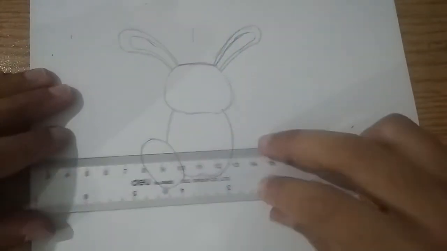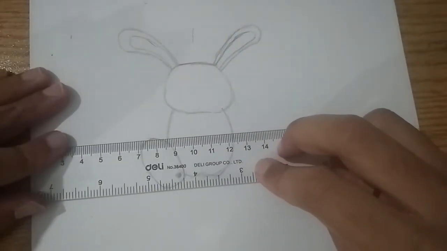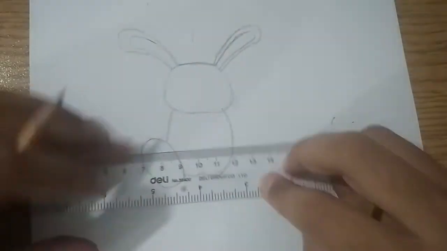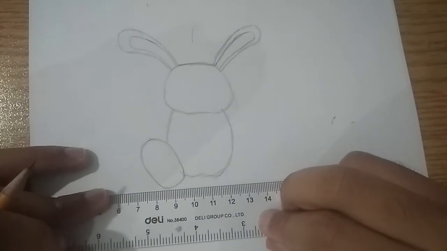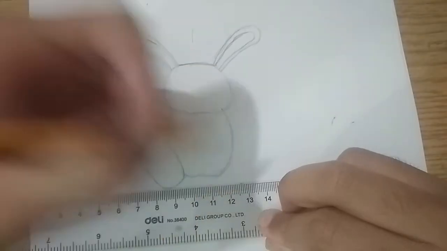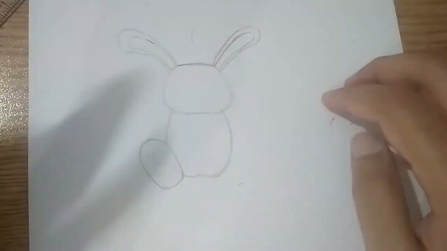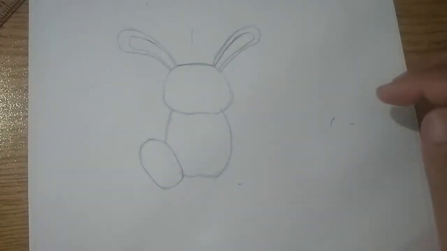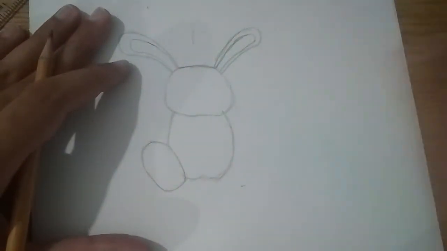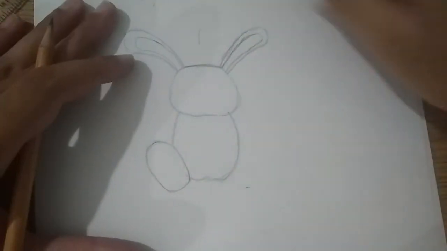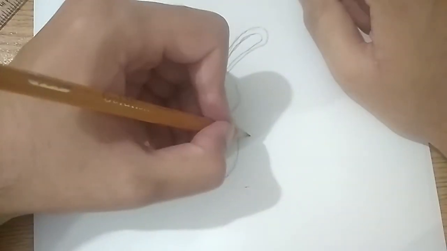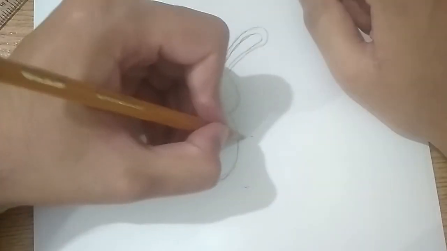An easy trick to this is measuring, like at a point or something, like here. For example, I've made a point. Okay, just for reference, when you draw enough, you can do it without doing this, but sometimes it's easier like this. Okay, so start off from here.